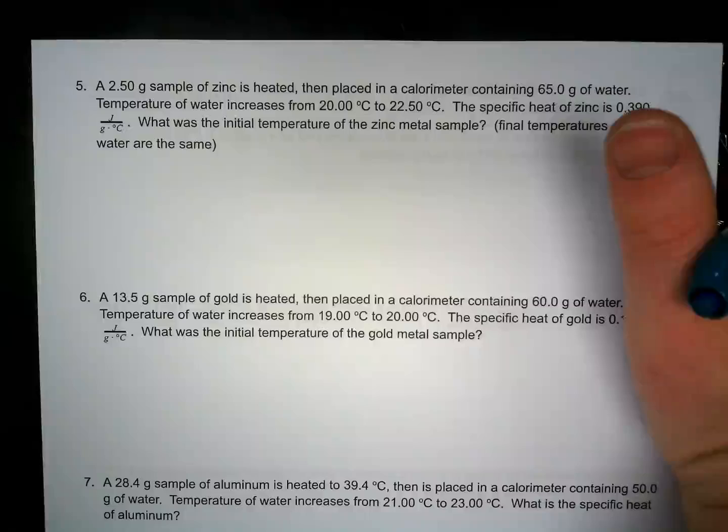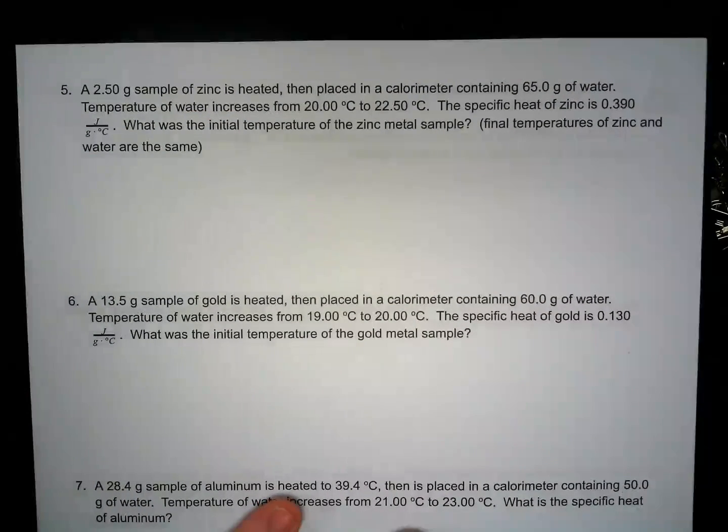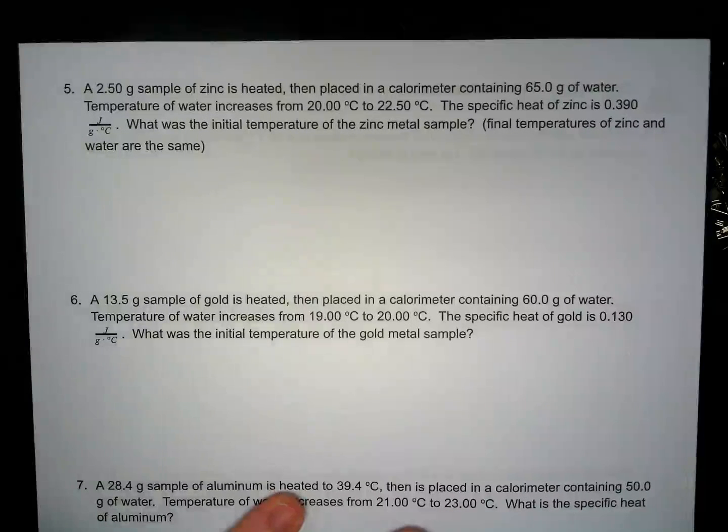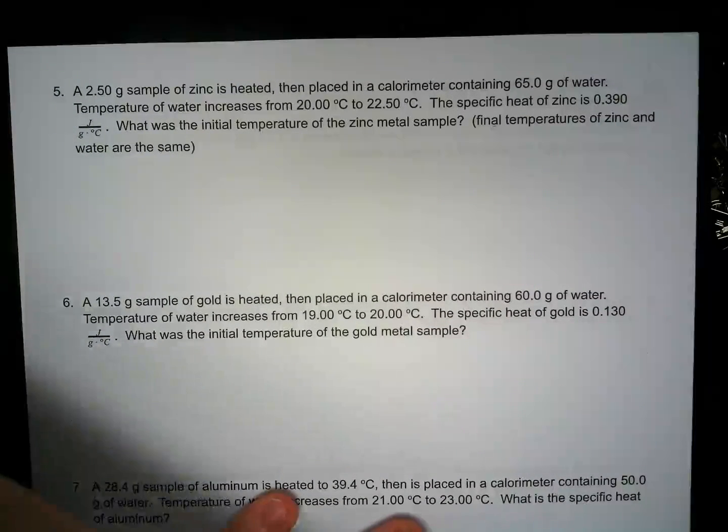Okay, we're just going to look at number 5 here. It says, a 2.50 gram sample of zinc is heated, then placed in a calorimeter containing 65.0 grams of water. The temperature of water increases from 20 degrees Celsius to 22.5 degrees Celsius. The specific heat of zinc is 0.390 joules per gram per degree Celsius. What was the initial temperature of the zinc metal sample? The final temperature of both the zinc and the water are the same.